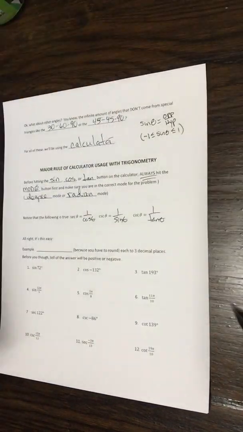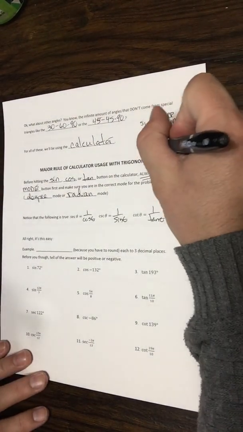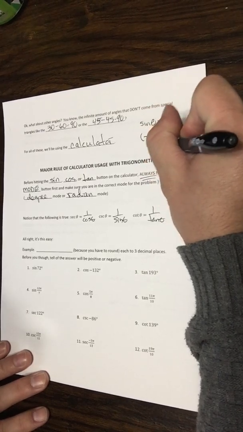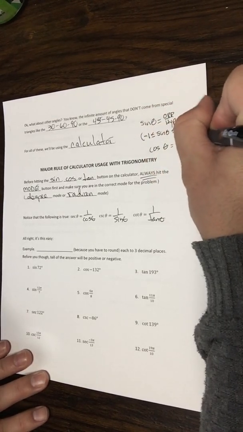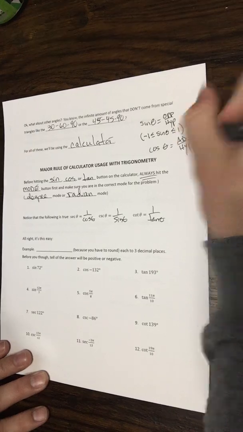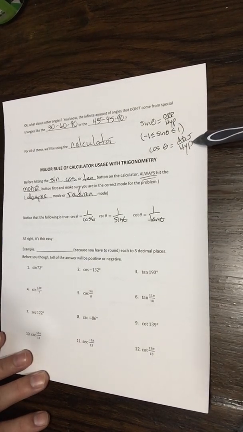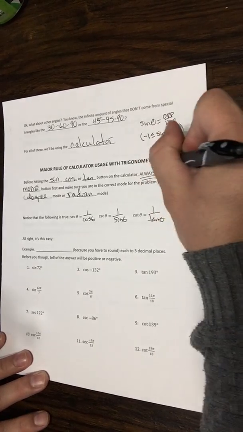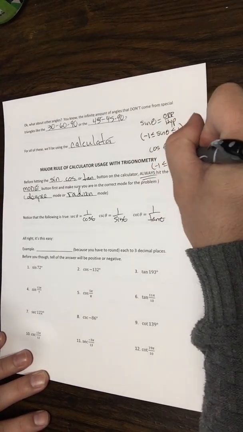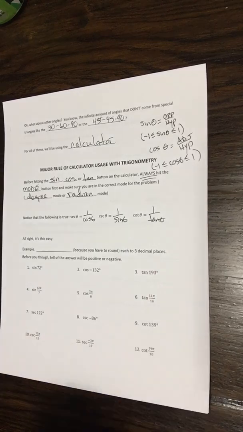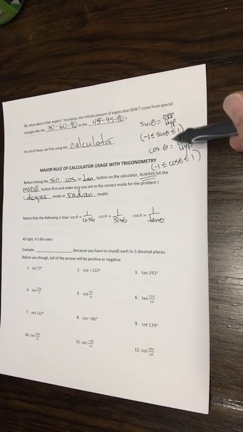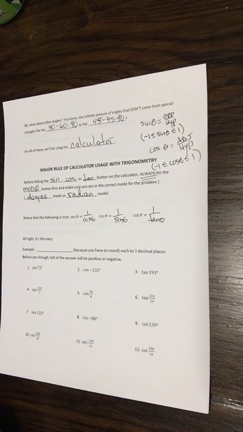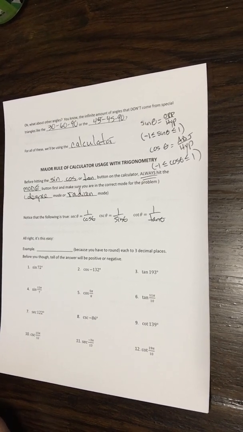While I'm at it, cosine of theta is the adjacent over the hypotenuse. Well, if that's the biggest side in the triangle, this can't be bigger than 1 either. So for the same reason, negative 1 is less than or equal to the cosine of theta, which is less than or equal to 1. Tangent doesn't have that problem. It's opposite over adjacent, and so there's no guarantee which one of those is going to be bigger. So it can be bigger than 1 and smaller than negative 1.